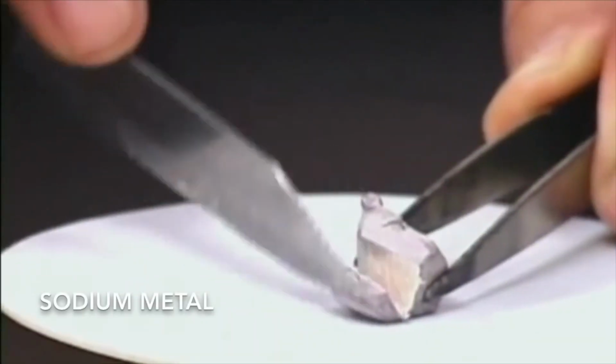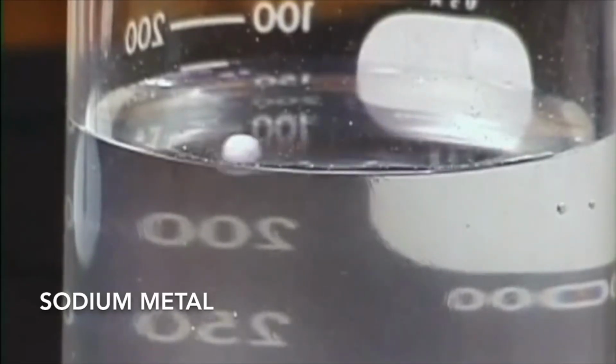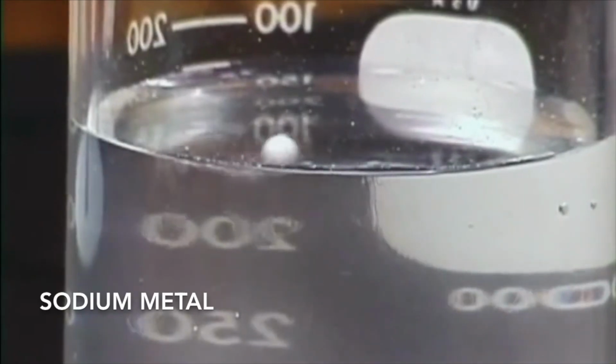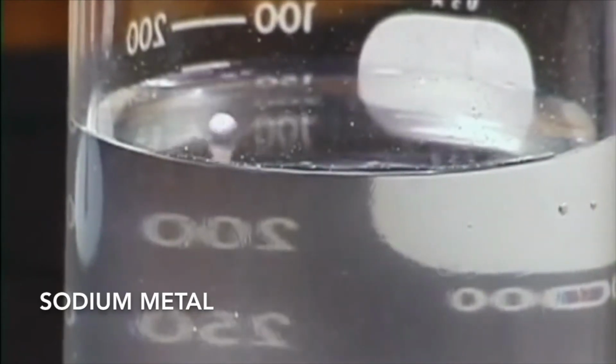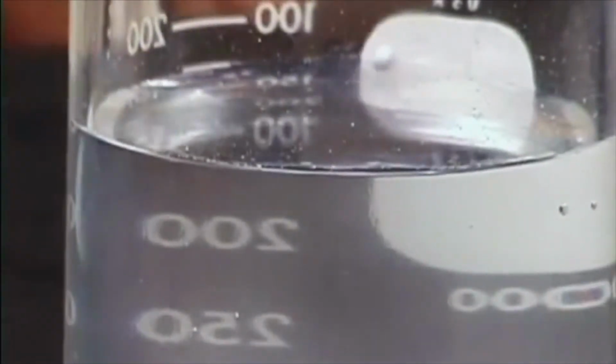Let's take a look at sodium metal. A similar reaction occurs. However, notice that this time, the heat produced is strong enough to melt the sodium metal. The sodium metal becomes a ball of molten metal that floats on water.